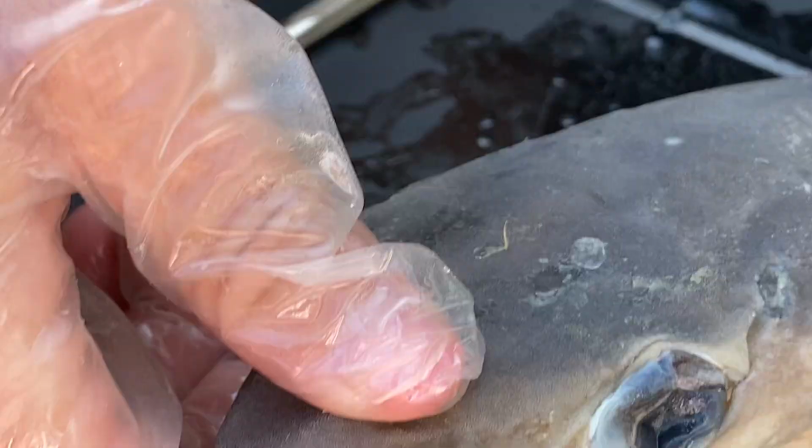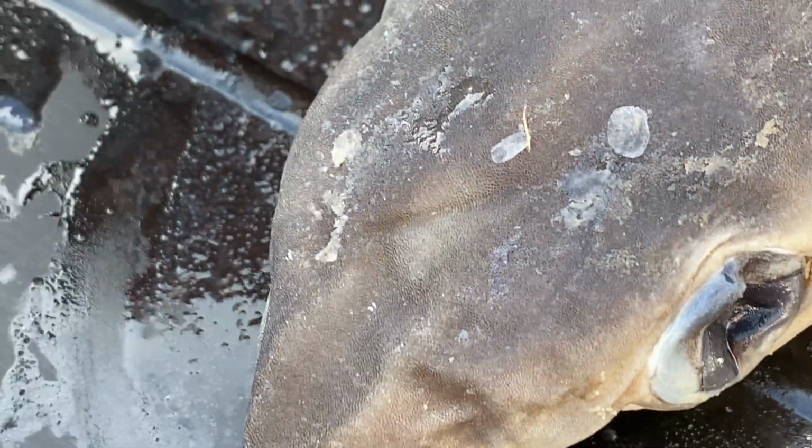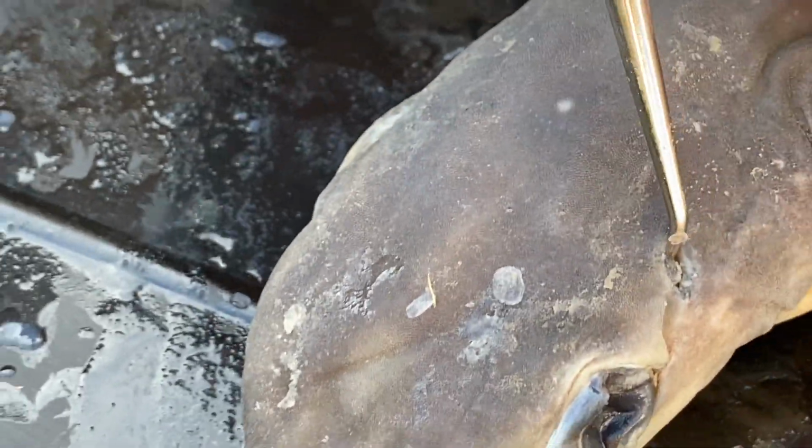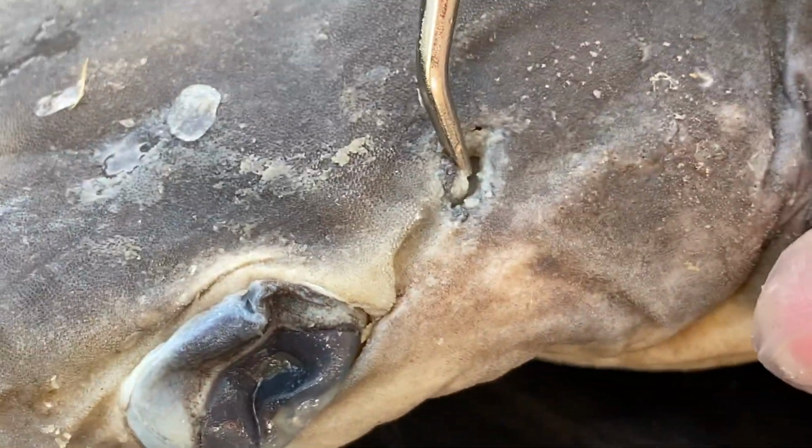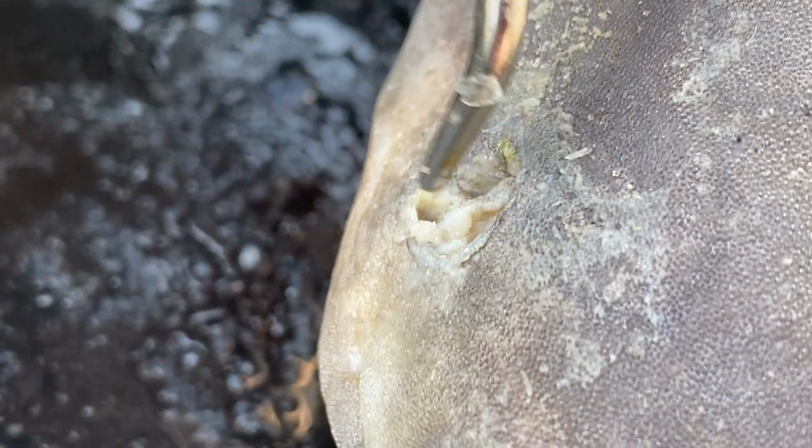Also, it's pretty cool and not found on all sharks are things called spiracles. Can't really see, but there's a hole right here behind the eye. There's one spiracle, and here is the second spiracle right here. These are used for respiration.